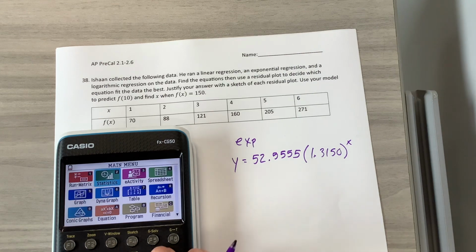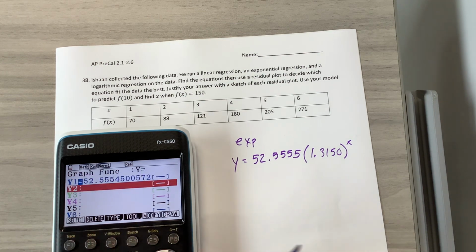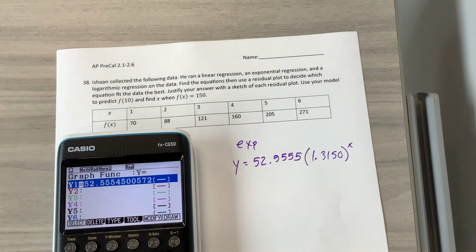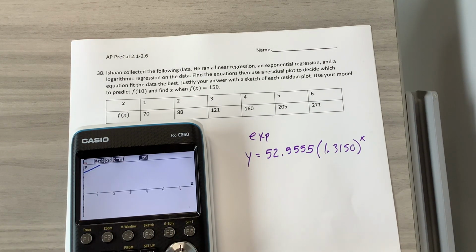So now I'm going to leave the world of statistics and come into the graph. And I can turn on the top equation. I don't need the bottom equation. I'm just going to delete it, get rid of it, because remember how bad the logarithmic one looked? So now when I draw that, oh, that's interesting.